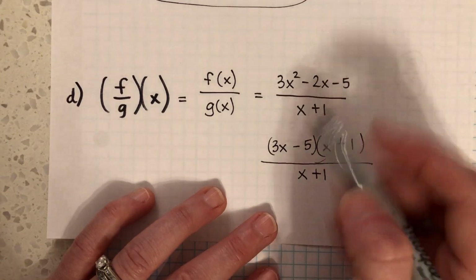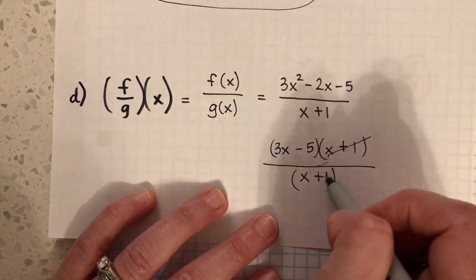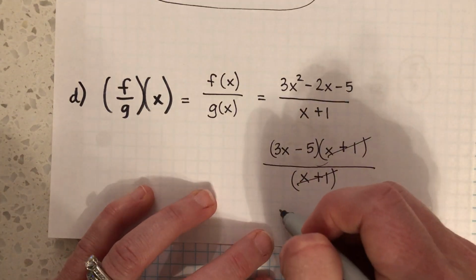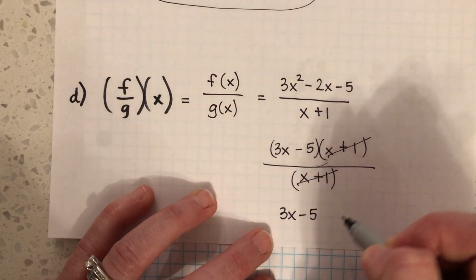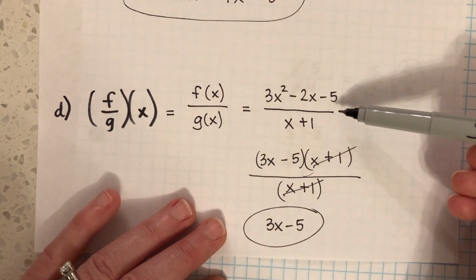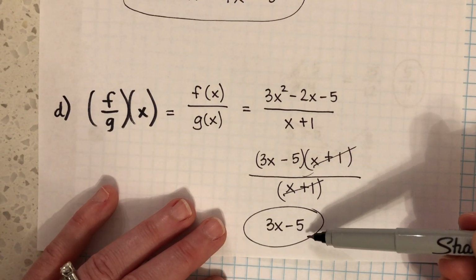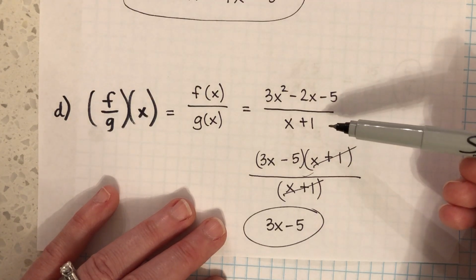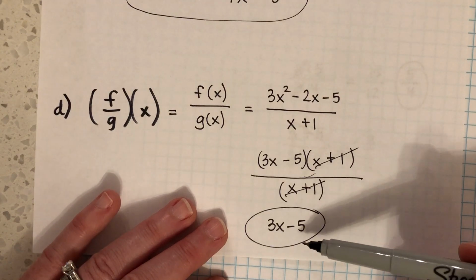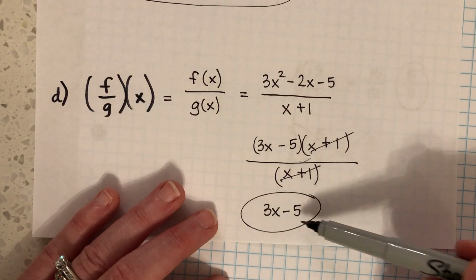And now what happens to a factor of x plus 1 on the bottom and a factor of x plus 1 on top? They cancel because they're attached by multiplication, and I can divide them out first. And now you're left with 3x minus 5 as your answer. So again, this answer isn't wrong. He's just not simplified. So you look to factor and cancel to reduce your fraction. Sometimes it doesn't factor and nothing cancels, and you'll just literally be left with that as your answer. But we always look to factor to see if anything divides out and reduces. So this would be your simplified finished answer.